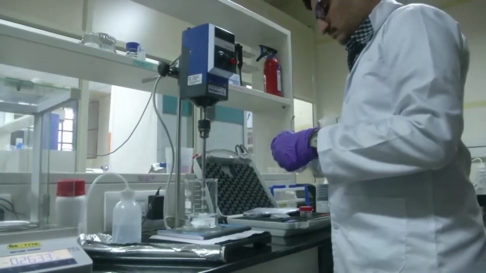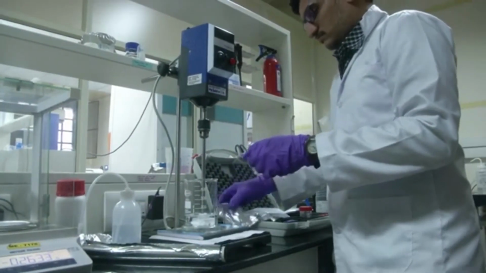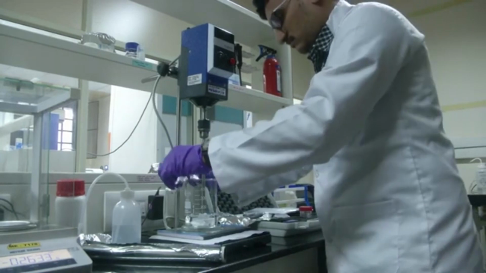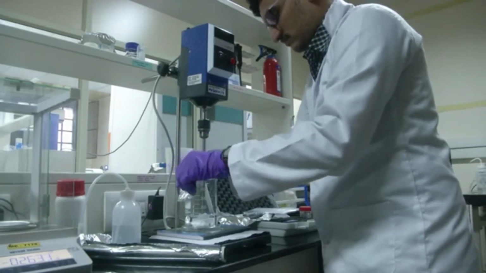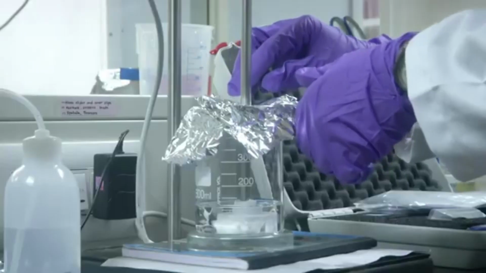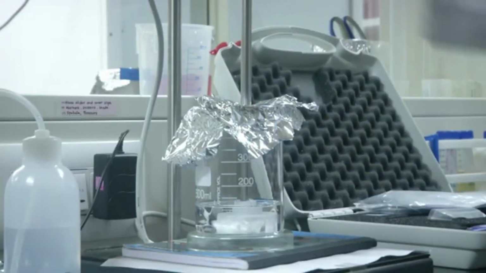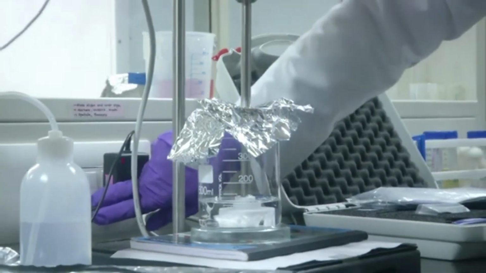We will also be covering the top of the beaker using aluminum foil. This is done to prevent any dust particles from falling into the solution. We will now set aside the mechanical stirrer.